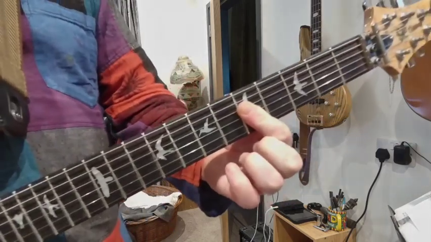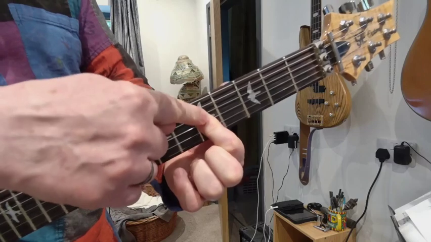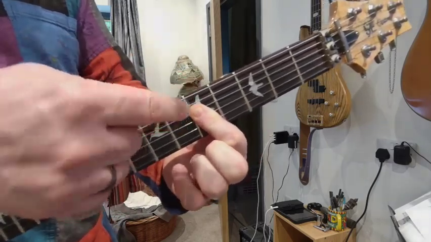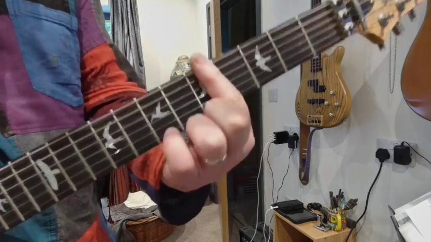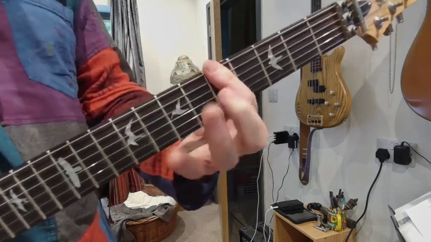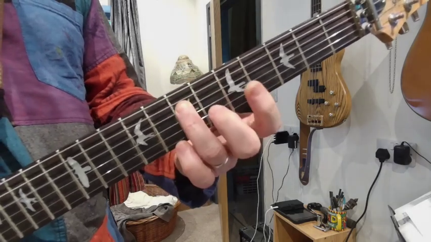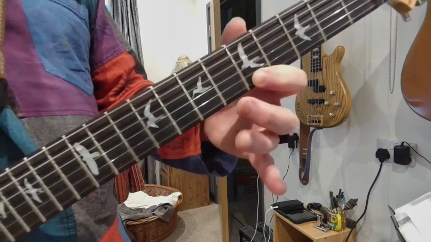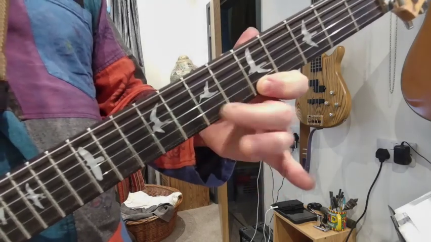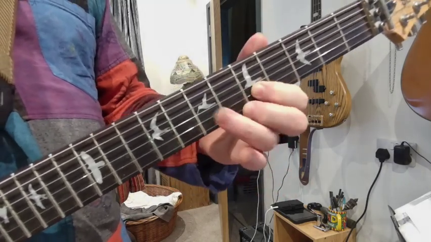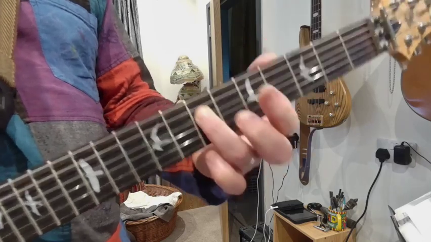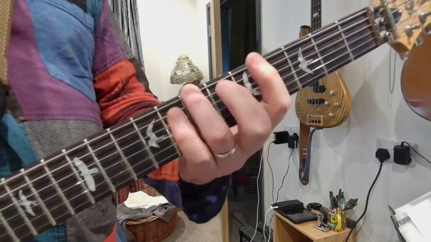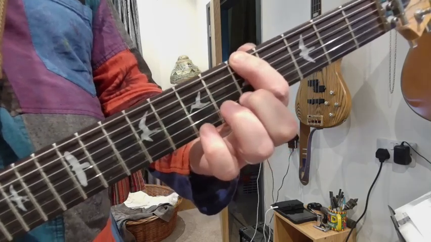So let's orient ourselves first. This is the 5th fret. I'm pushing down the 4th, 3rd and 2nd strings. My minor pentatonic in this position. My full minor scale in this position. Now that's the minor scale.